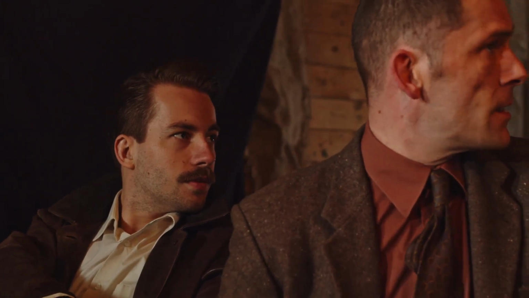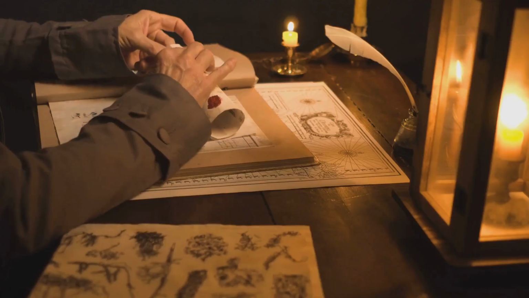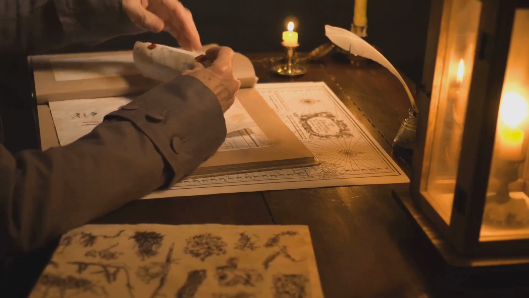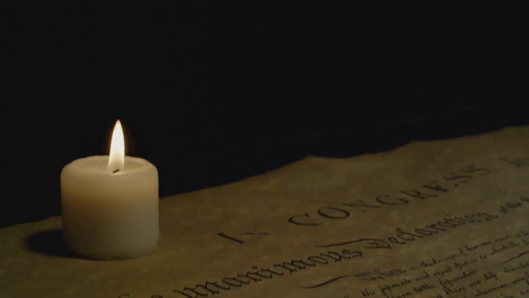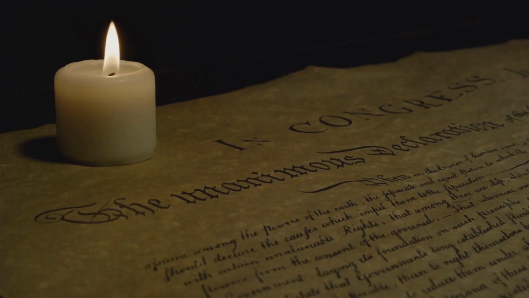The Enlightenment was a transformative intellectual movement that profoundly influenced revolutionary thought in the American colonies. Key figures like John Locke emerged during this period, advocating for ideas that would shape the very foundation of modern democracy. Locke's theories on government emphasized the importance of natural rights, life, liberty, and property, and the belief that governments derive their power from the consent of the governed.